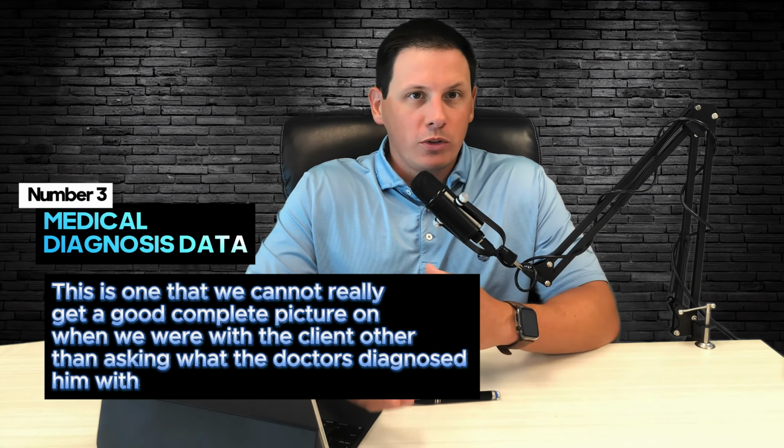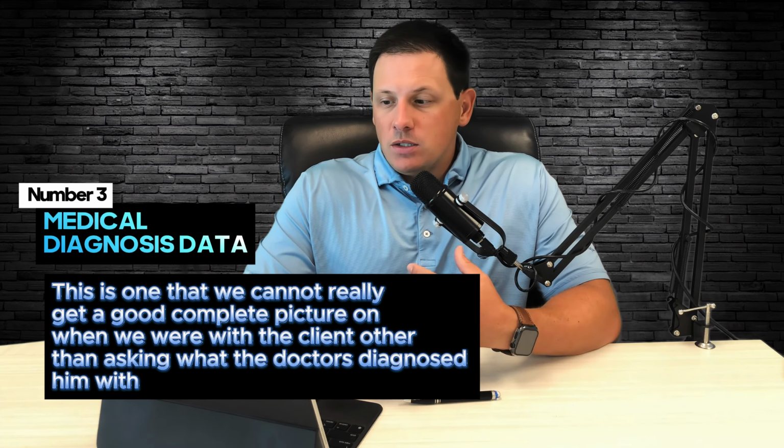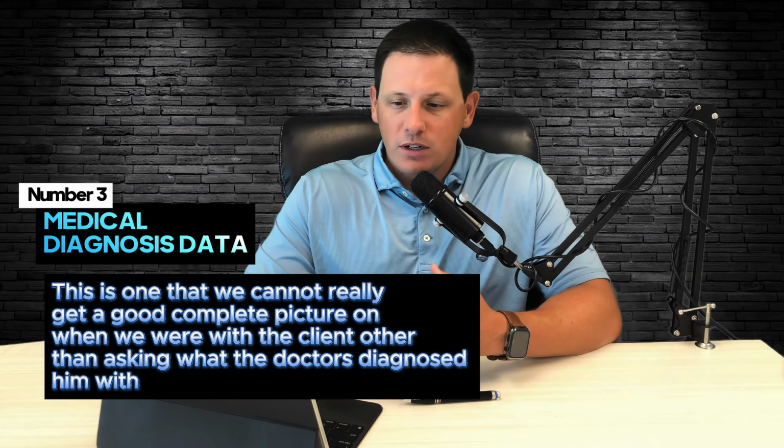Now, medical diagnosis data. This is a tough one. This is one that we cannot really get a good complete picture on when we're with the client, other than asking what the doctors diagnosed them with. So insurance companies have recently started using this. This is relatively new within the last several years, and sometimes it can clear up some confusion in the MIB and in the prescription database.